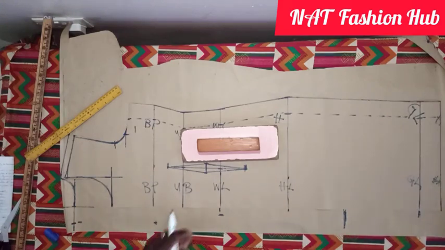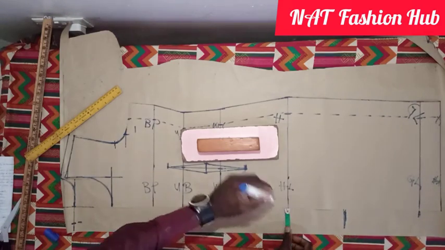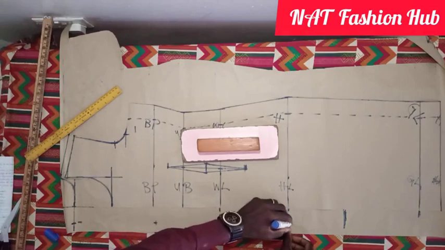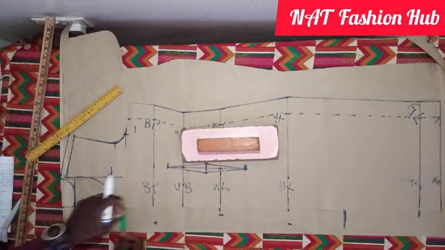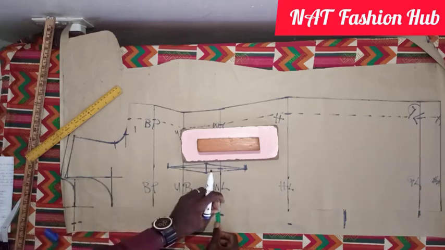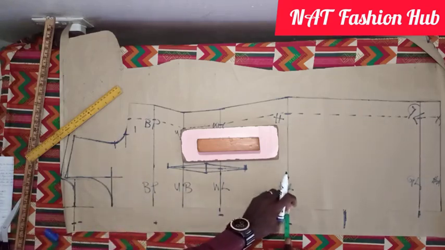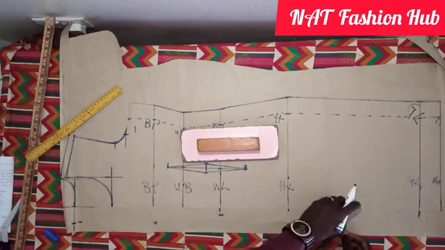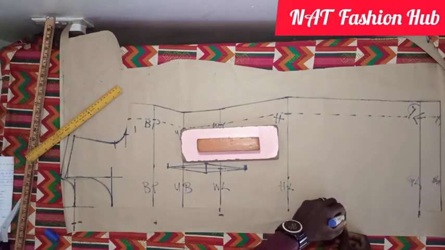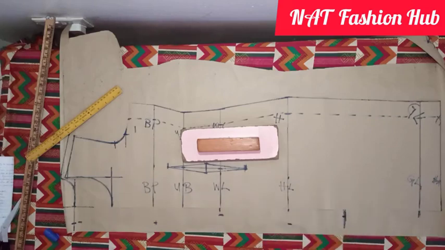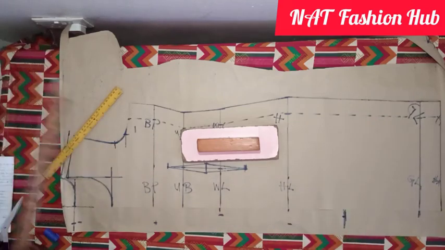All right. So our allowance even at the hip is going to be what? 1.5 inch. So take note. Our allowance at the shoulder is 1.5 inch. At the waist point is 3/4 inch. At the hip line is still 1.5 inch. And at the slit here, we'll still give it 3/4 inch allowance. Now let's join these points and see what we have.